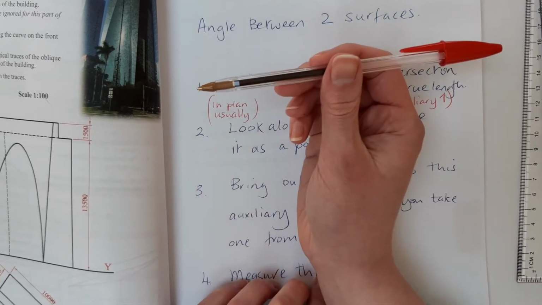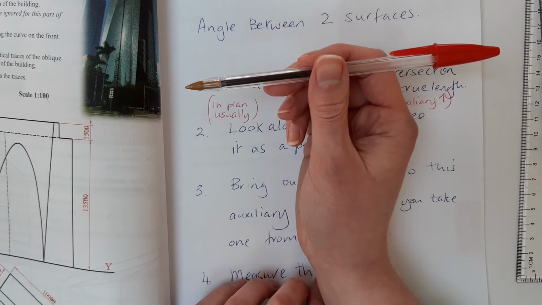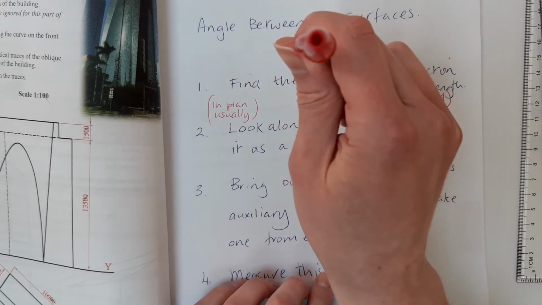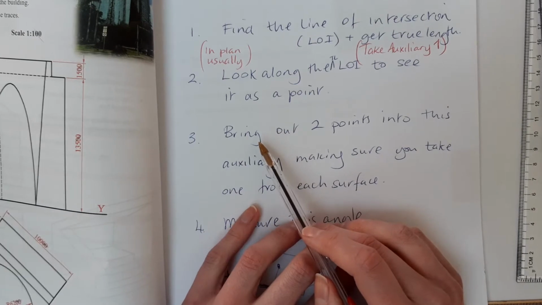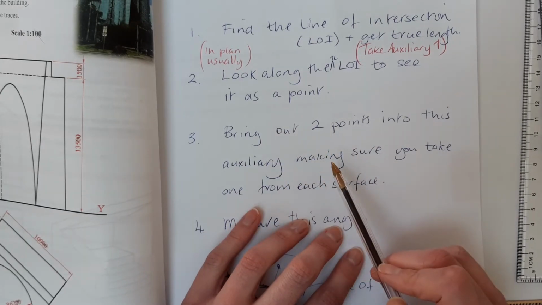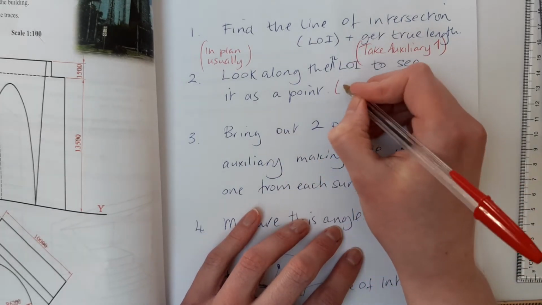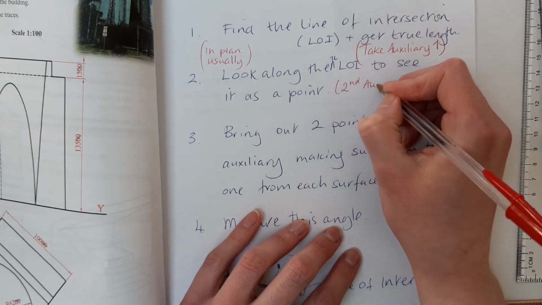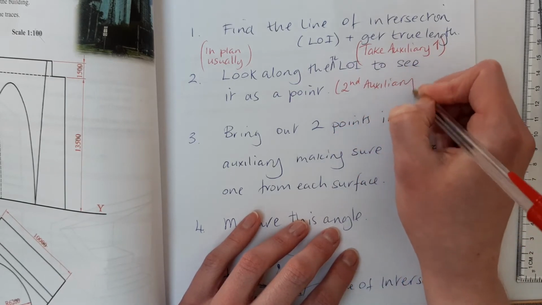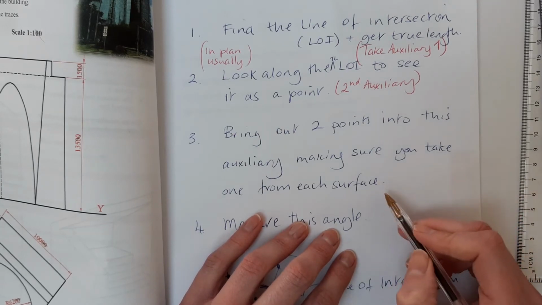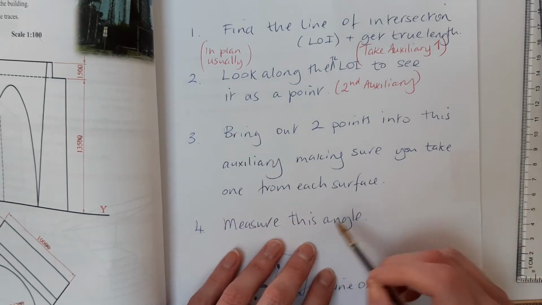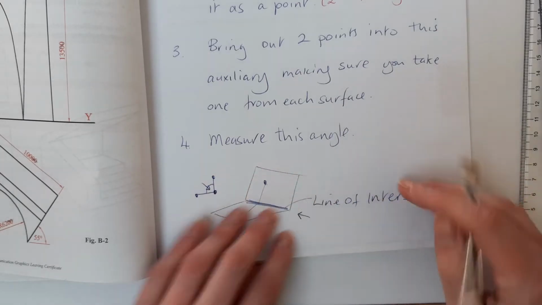So you have learned through this topic already, when you have a line and you look along a line, you see the line as a point. You're then going to bring out 2 other points into that auxiliary. Okay, so this is the second auxiliary. And by doing that, you're going to bring out 2 extra points, 1 from each surface. You're then going to measure the angle, and that is the dihedral angle.